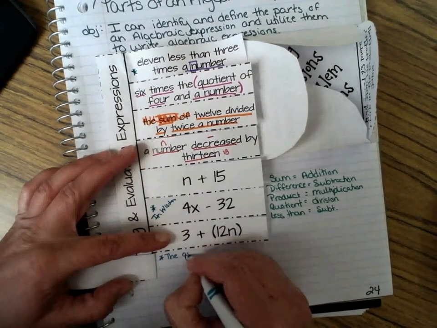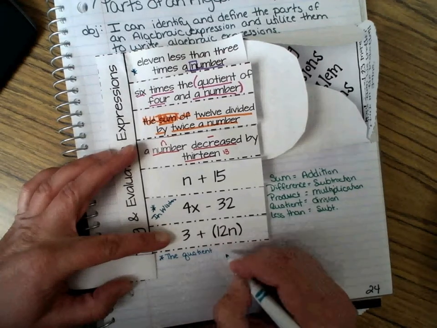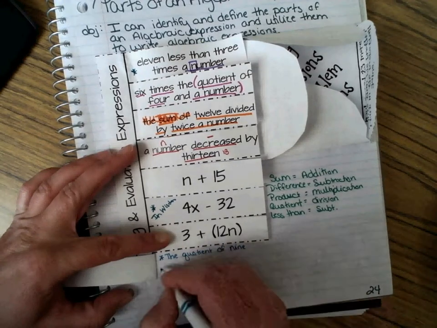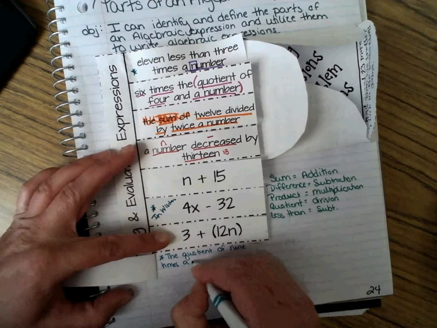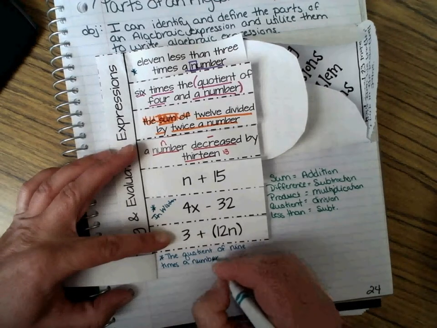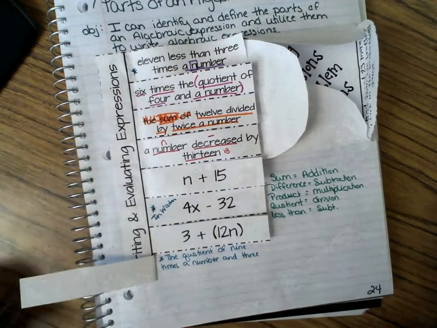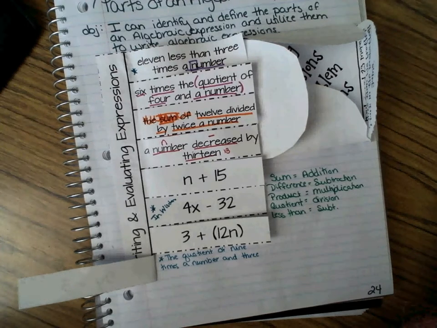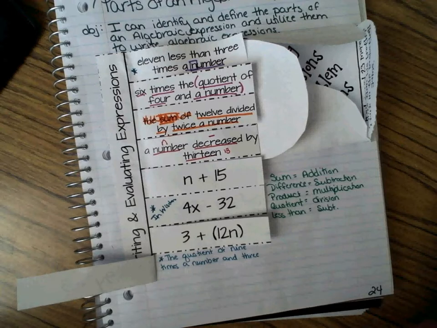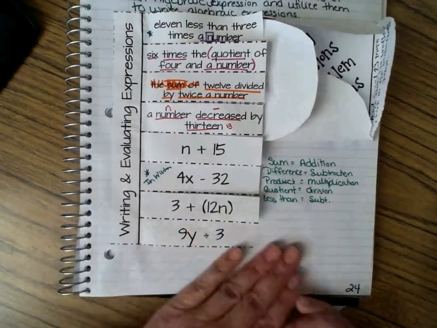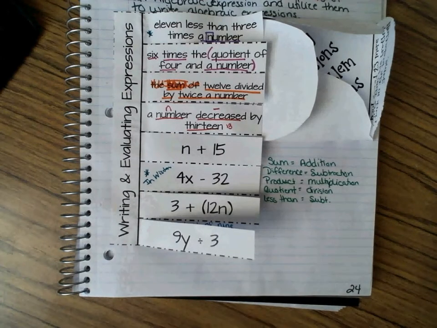So, this would be the quotient of 9 times a number and 3. That's one way to write it. You could also write it the product of 9 times a number, or the product of 9 and a number divided by 3. That's another way that you could write it. Okay? Multiple ways to write these. There's not just one correct answer.